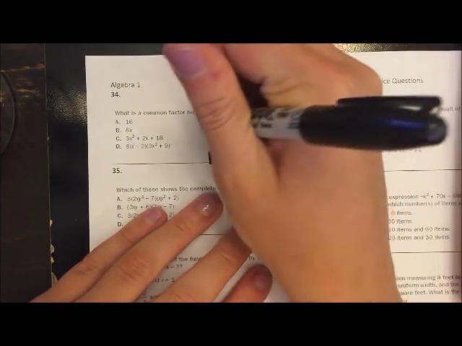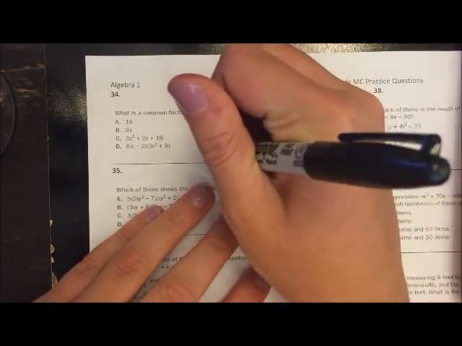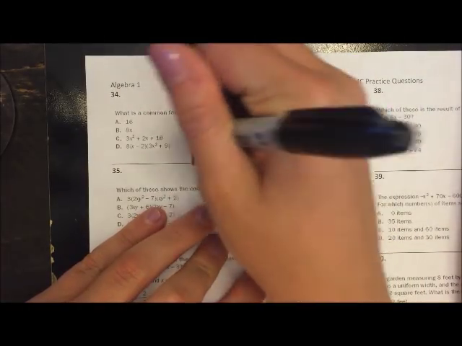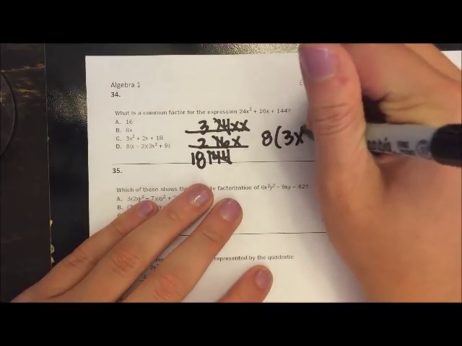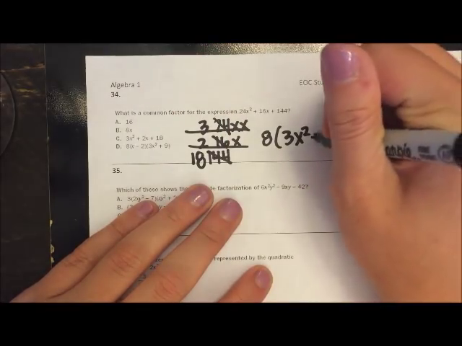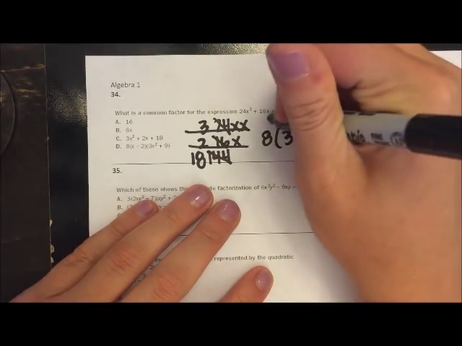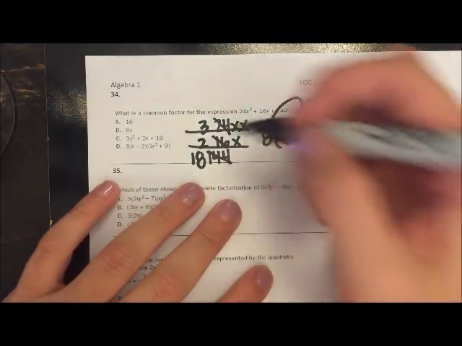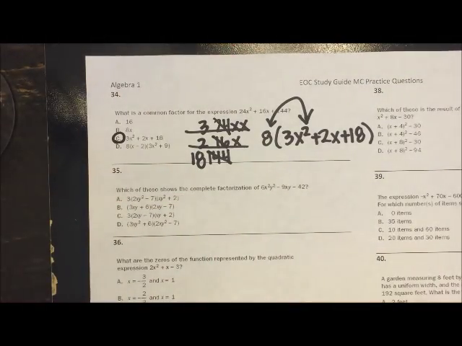Well, 24 divided by 8 is 3, 16 divided by 8 is 2, and 144 divided by 8, as we just calculated, is 18. So what am I left with? I am left with a 3 and an x squared, a 2x, and then an 18. Well, looking at my answers, I have two factors. I have an 8 and I have a 3x squared plus 2x plus 18. And that seems to be option C.